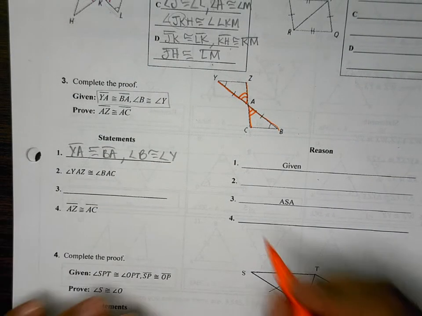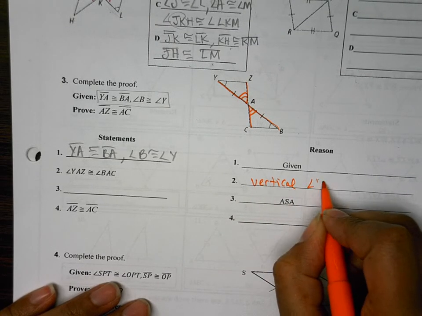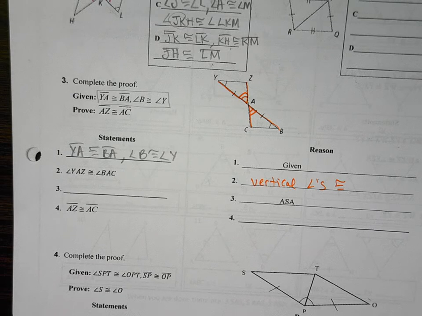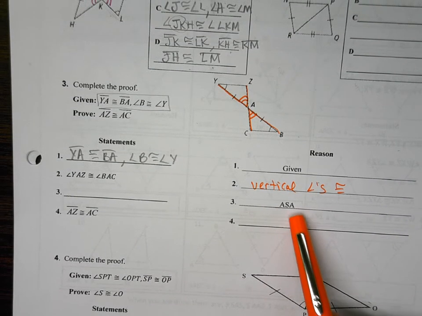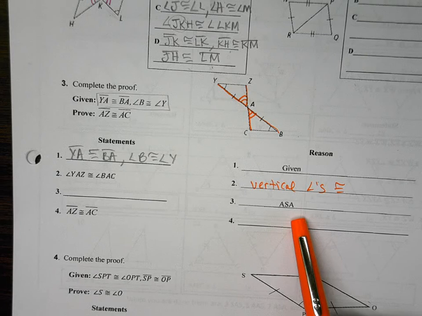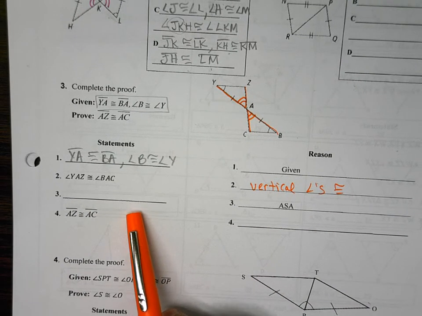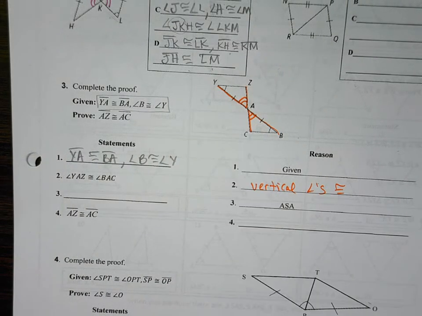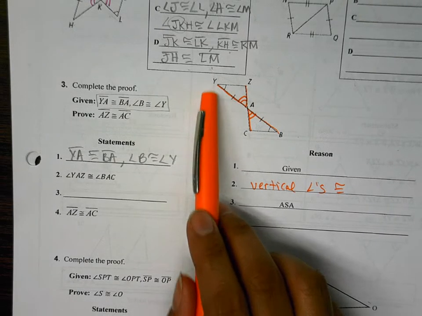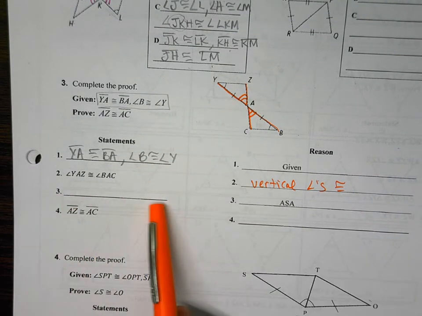What are those two angles called? Why are we allowed to say they're congruent? Because they're vertical angles, and vertical angles are congruent. The next statement is ASA. If they give you a reason like that, a reason is ASA, that means they've already proved the two triangles are congruent. So let's look at the picture. Do we agree that ASA is the correct reason why these two triangles are congruent? Yes. Angle, side, angle. Do we all agree?